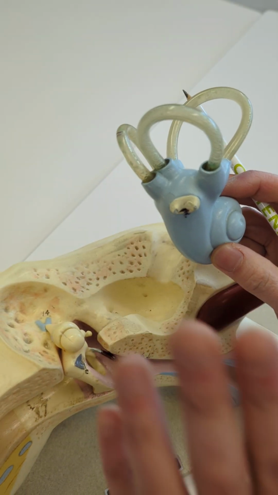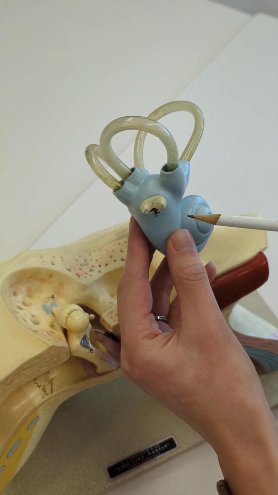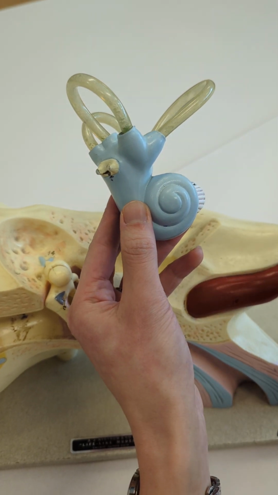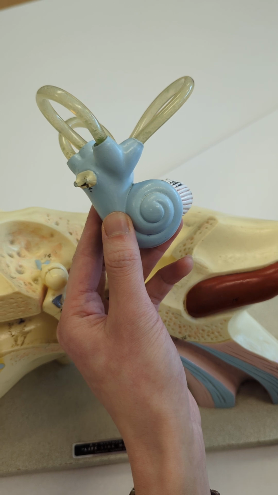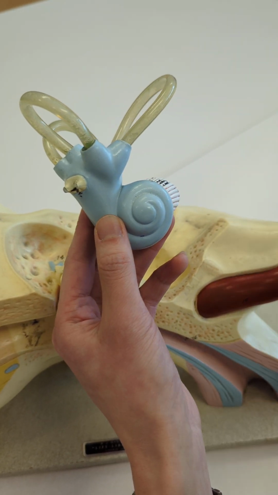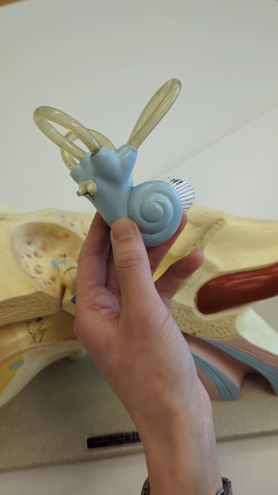Okay, so every time the stapes pushes into the oval window, it creates a shock wave that will be traveling throughout the fluid that's inside the cochlea, and that shock wave is what will cause the ion channels in the hair cells to open and create an action potential that will then travel to your brain.